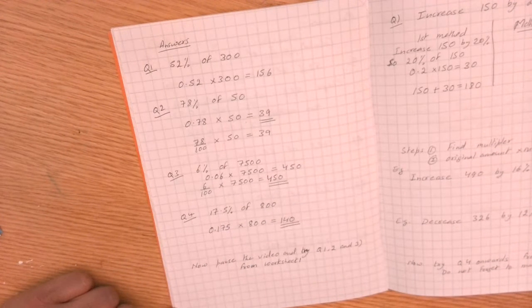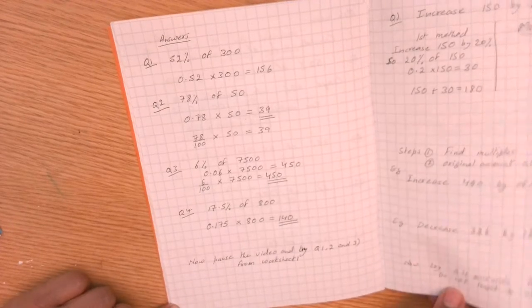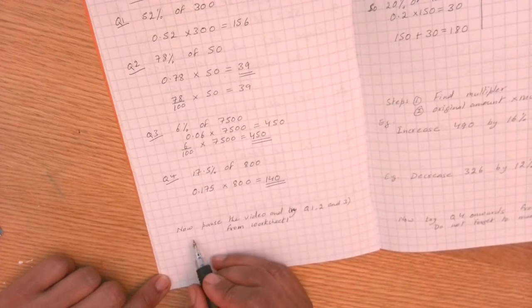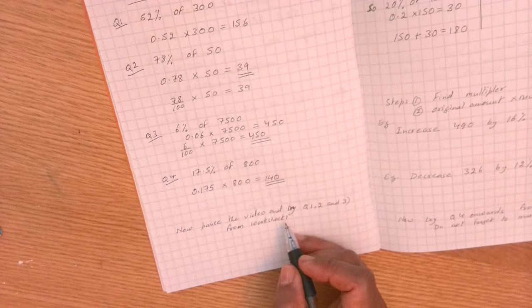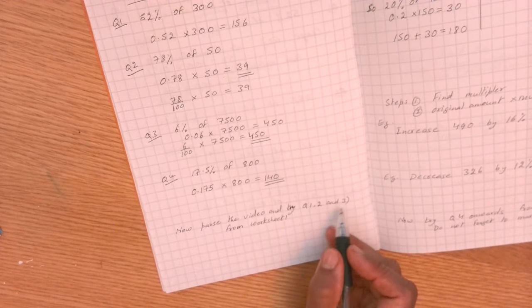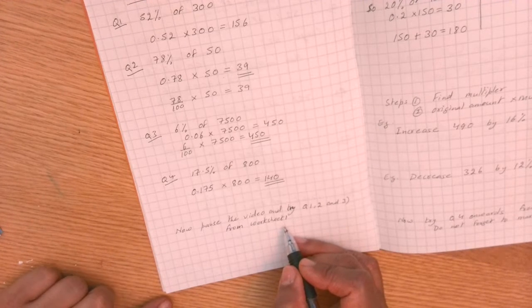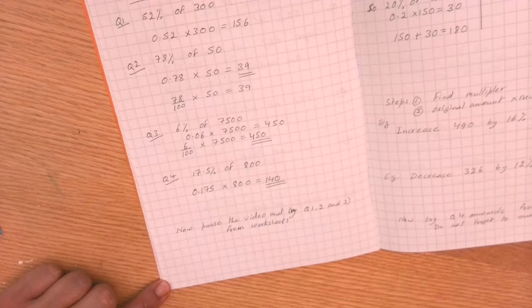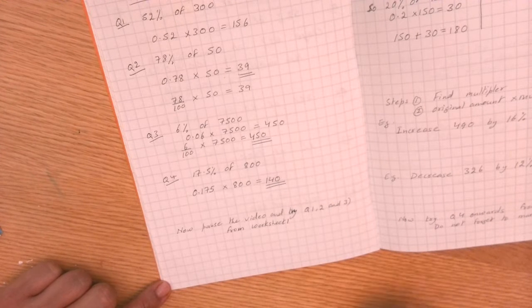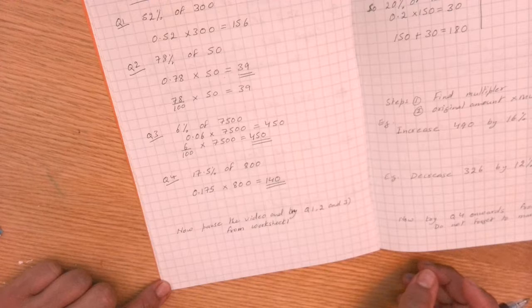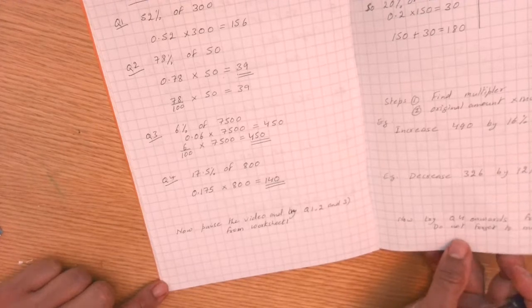Now I would like you to pause the video again and try questions 1, 2, and 3 from worksheet 1. Once you have done it, please make sure that you mark your answers and then come back to the video again.